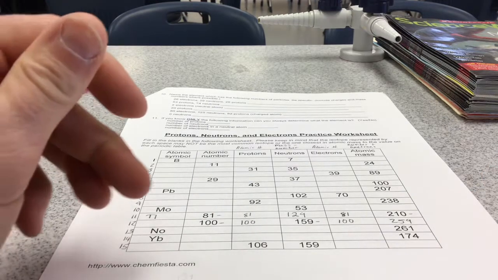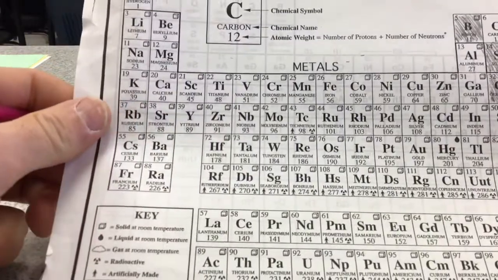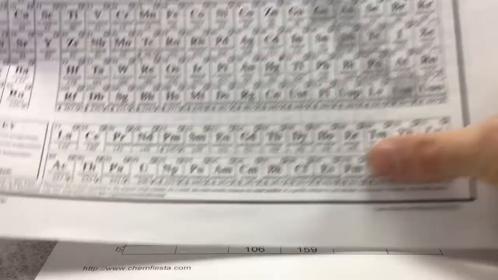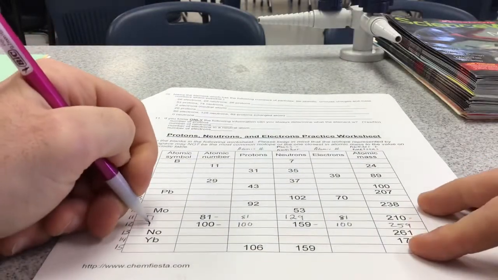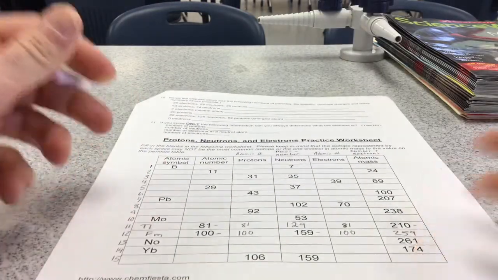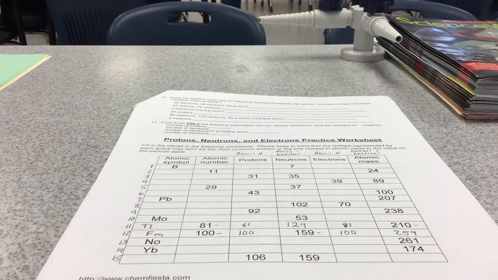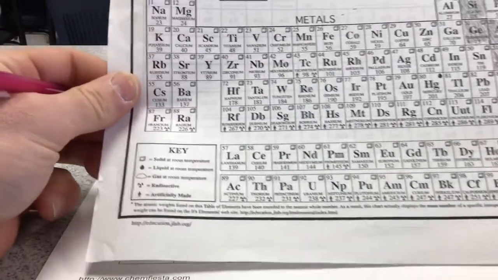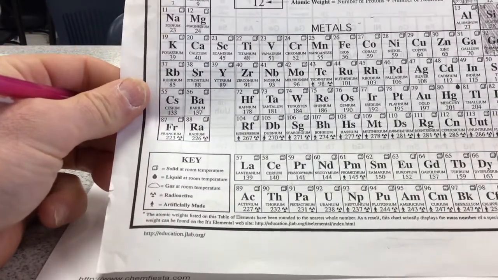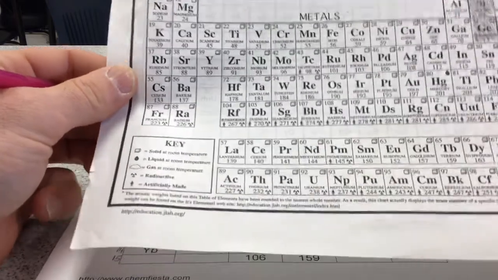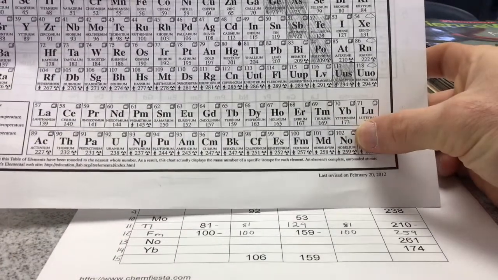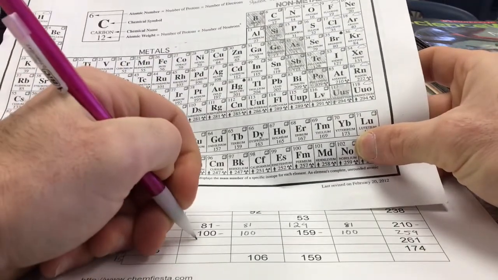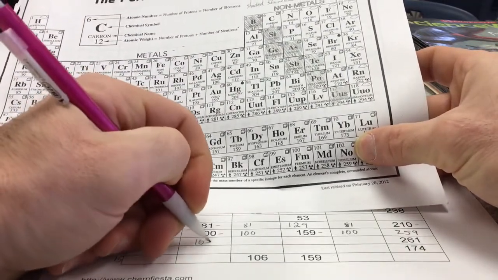Okay, and then I can look back at my sheet here. I look for element 100, which is right here, and that's going to be FM for my symbol. Next, I have element NO. So I'll have to find NO on my periodic table. And you'll notice NO is right there, nobelium. So I'm going to write my atomic number down, which is the top number, 102.